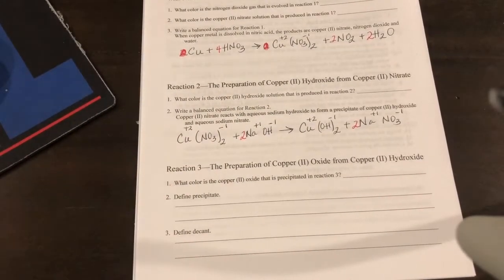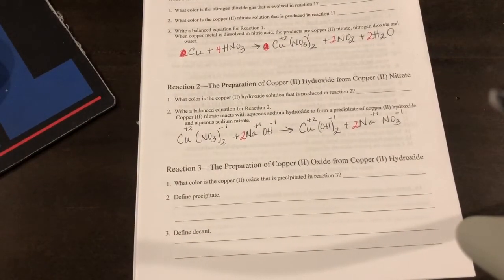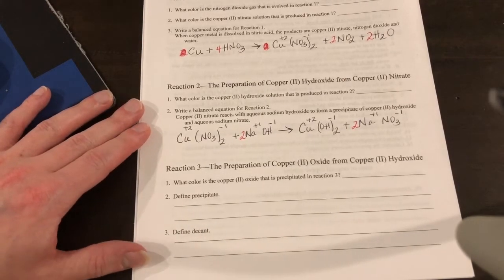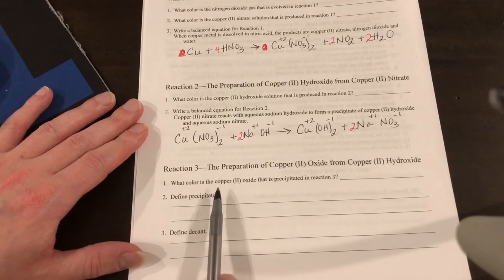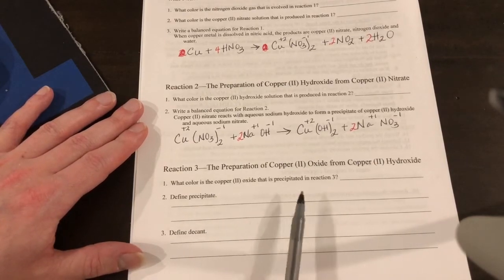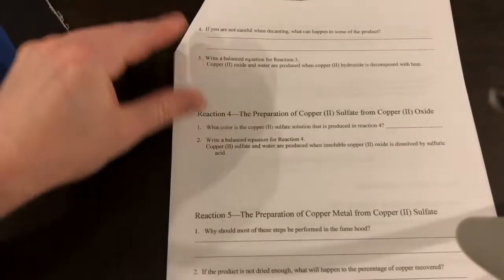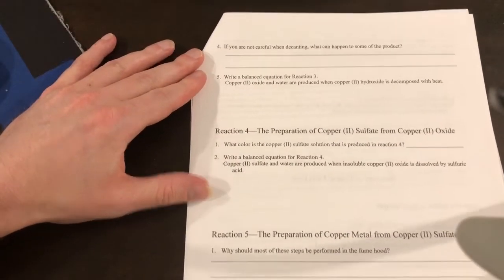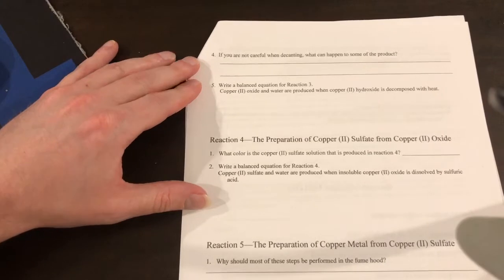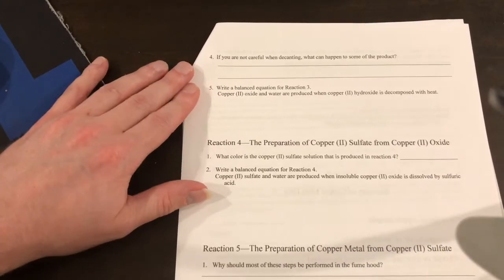Okay, after watching reaction number 3, we should be able to define these terms right here, precipitate and decant, and we should also be able to note the color of the copper 2 oxide that's formed. If you're not careful when decanting, what can happen to some of the product? Well, you go down the drain.